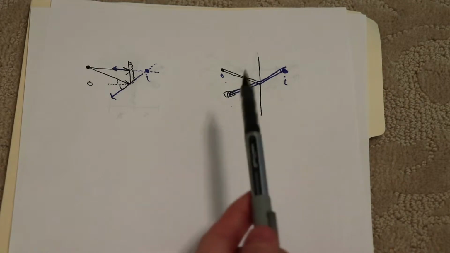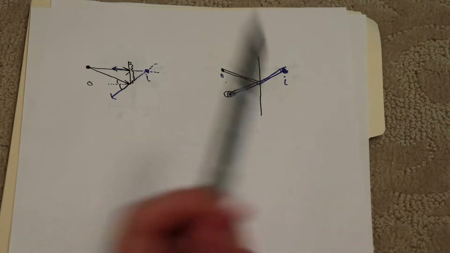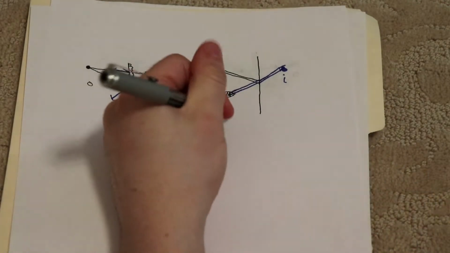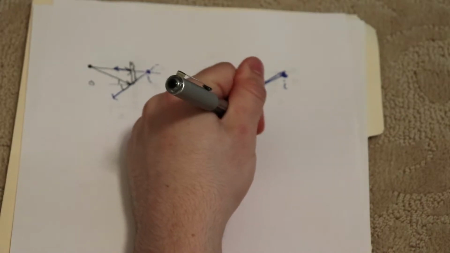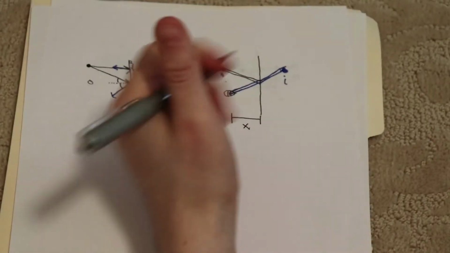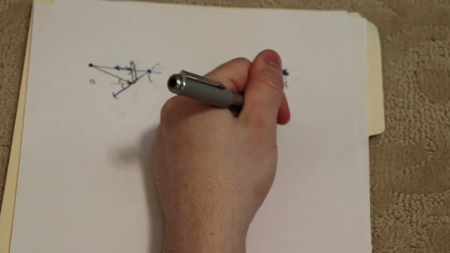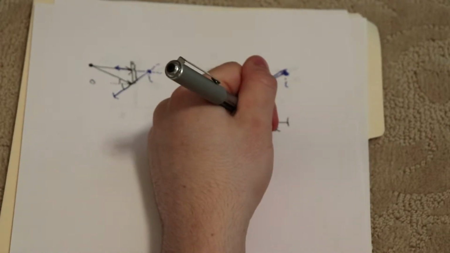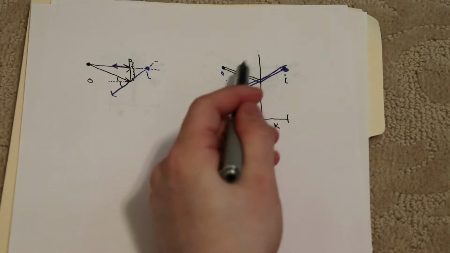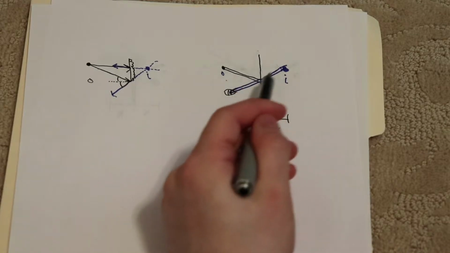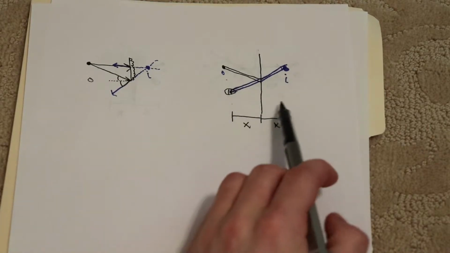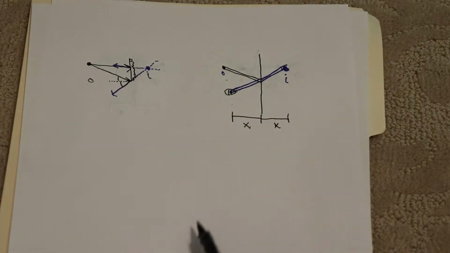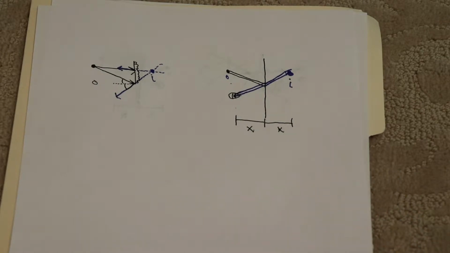I think it's really cool that you can put this on paper, and then you can use a little bit of geometry to prove that this distance, say x, is the same as this distance. So you're seeing object O as far back into the mirror as object O is in front of the mirror. And that is really interesting.